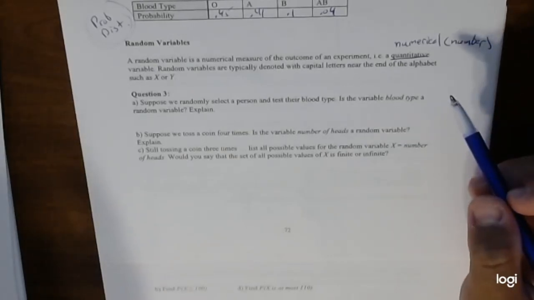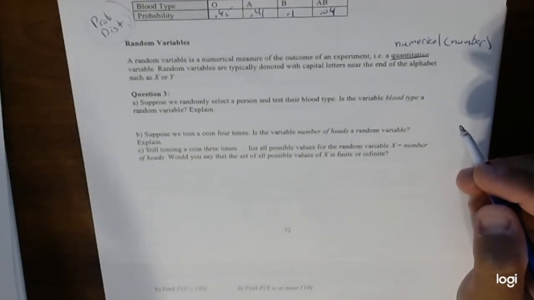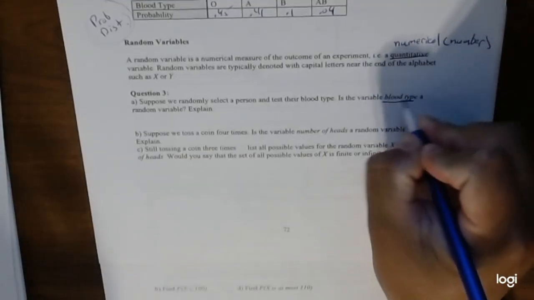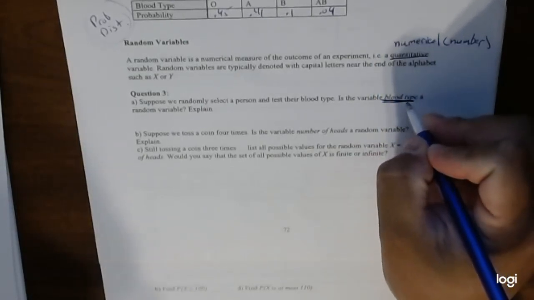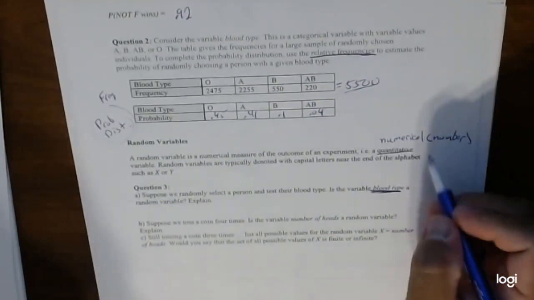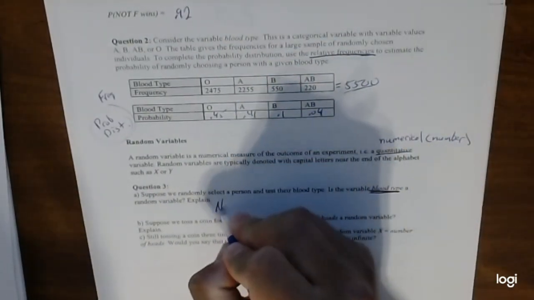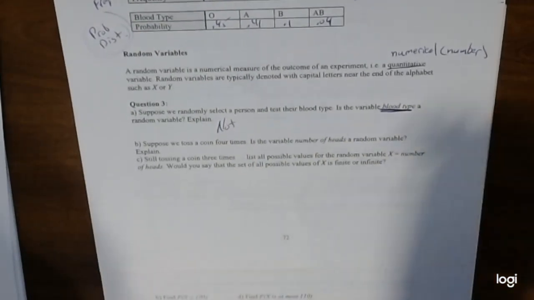So A says, suppose we randomly select a person and test their blood type. Is the variable blood type a random variable? Well, remember, blood type gives you what? Does that give you a number out or something else? So blood type, going back over here, gives you a letter out, which is not a numerical value. So this is a hard no because of that. So not a random variable because it doesn't give you a number out.